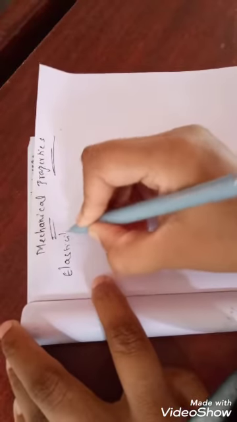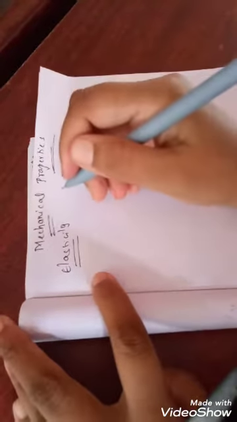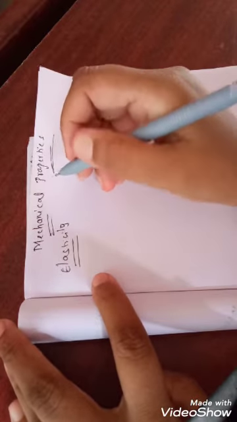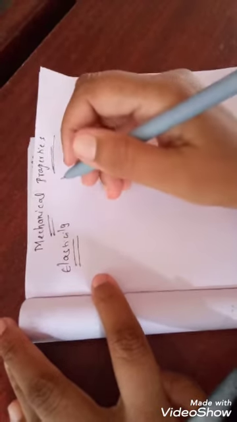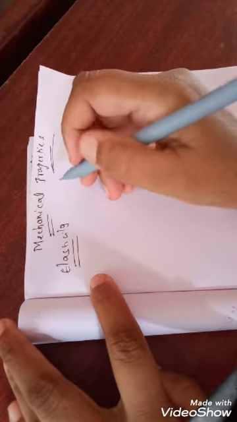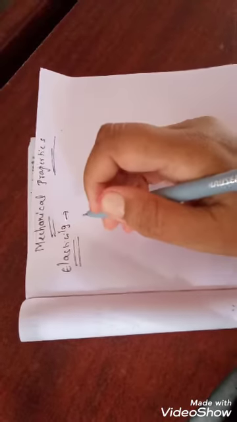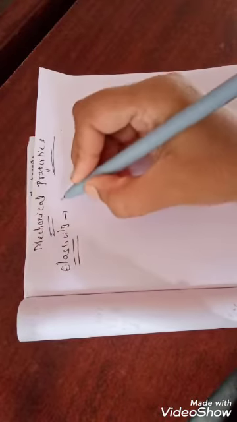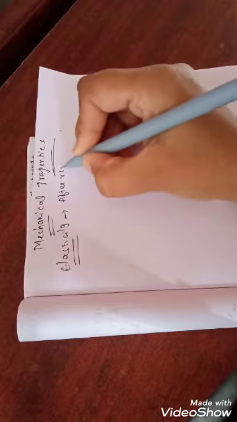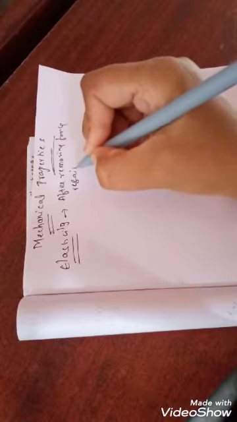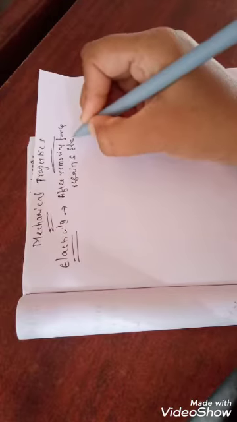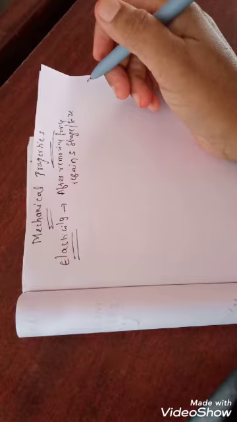elasticity. In general you will see a rubber band or a compressed spring. If you apply a force, its dimension changes, right? When you remove the force, the body regains its original size and shape. That property of bodies we call elasticity.